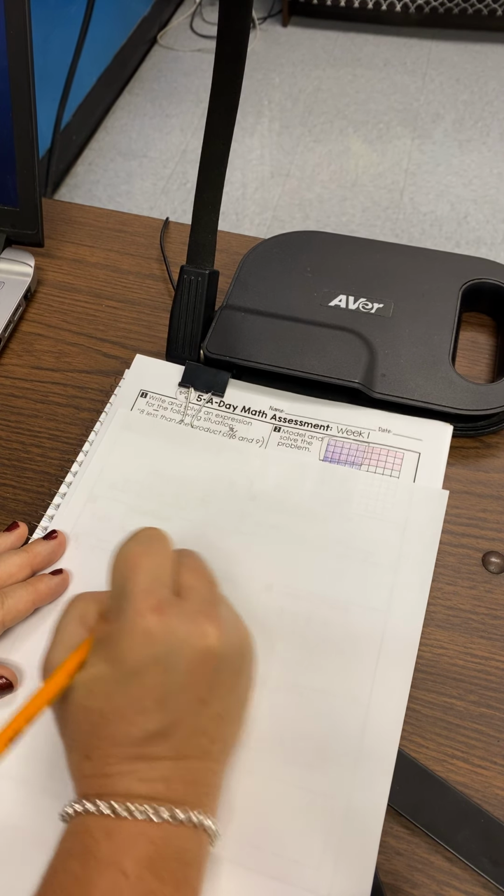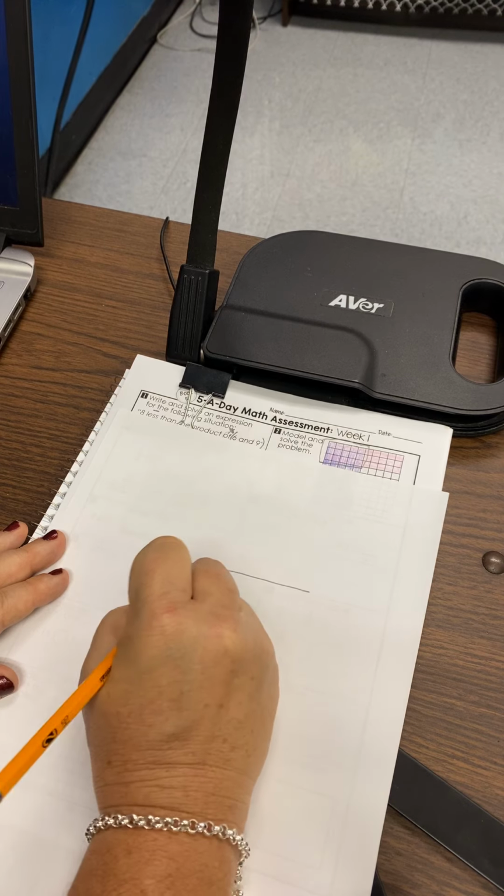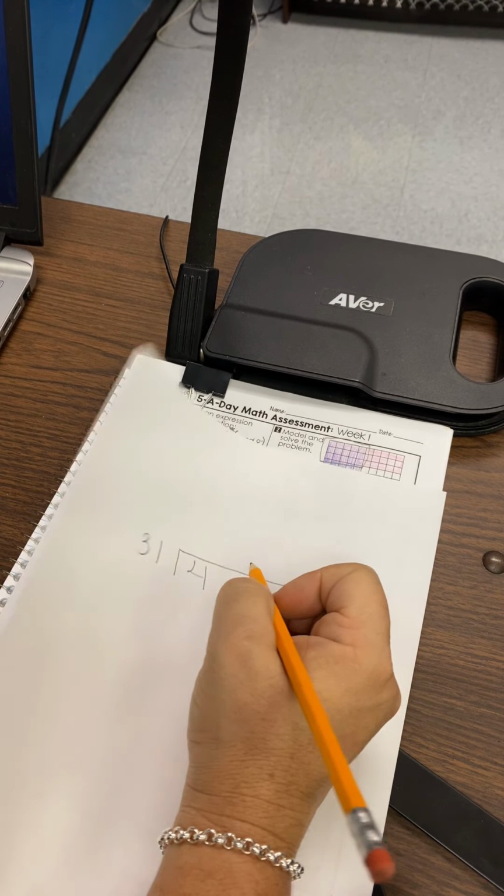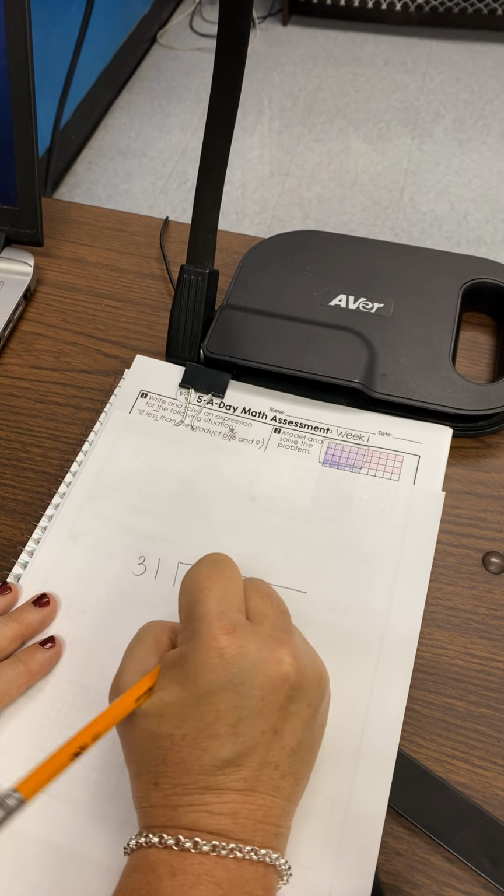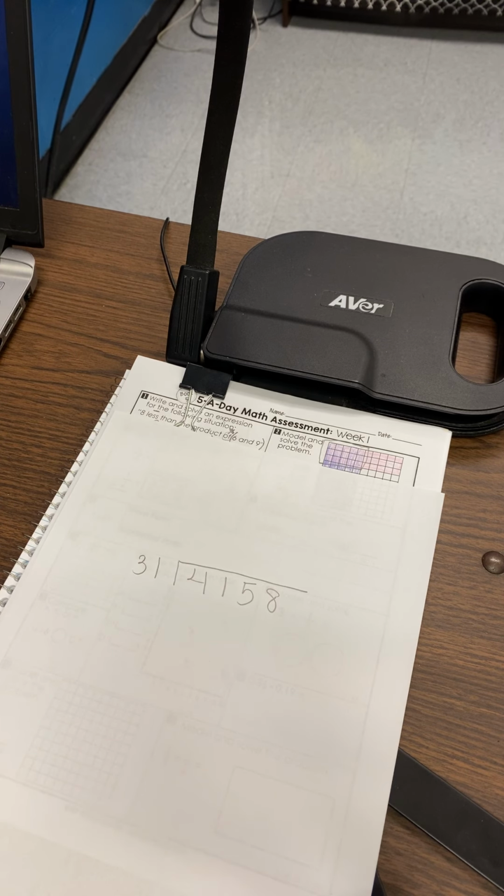So you write 31, and 4,158 is what we're dividing. When we did division last year, there were 2 different ways you could have done it. You drew the box and went number by number and divided. The other way was the standard algorithm, where we looked at the numbers and how many times each one goes through.